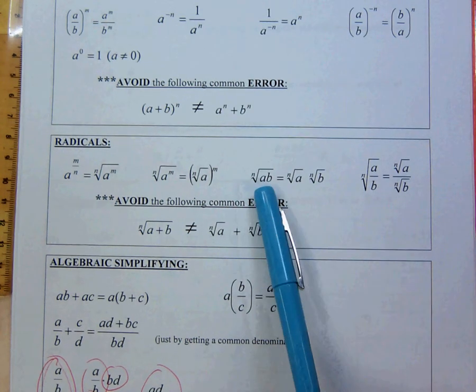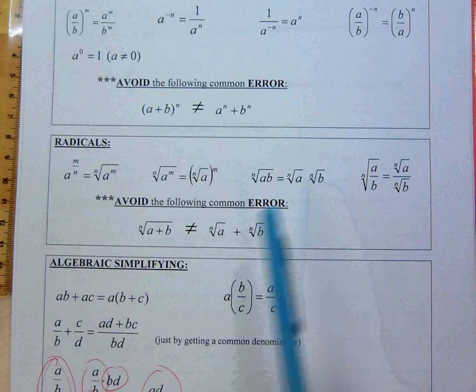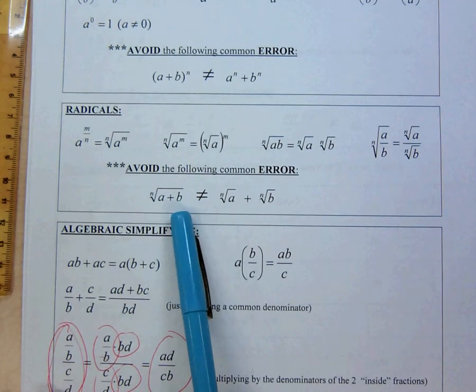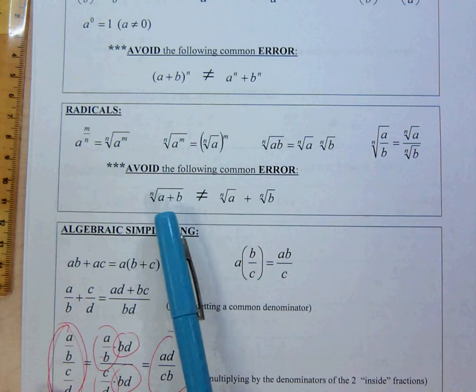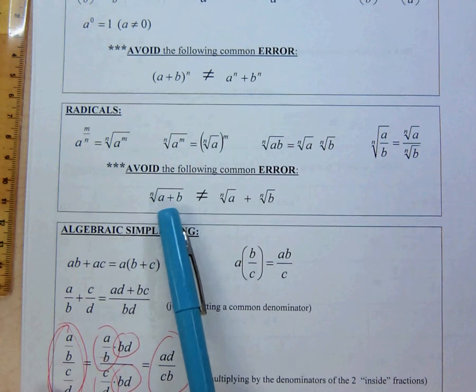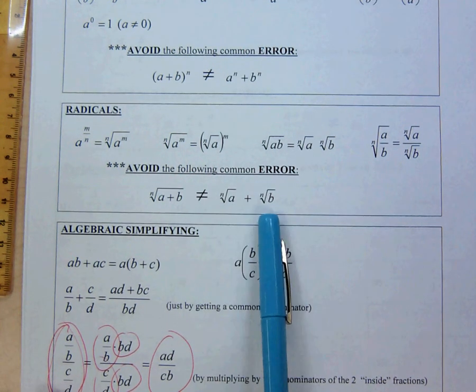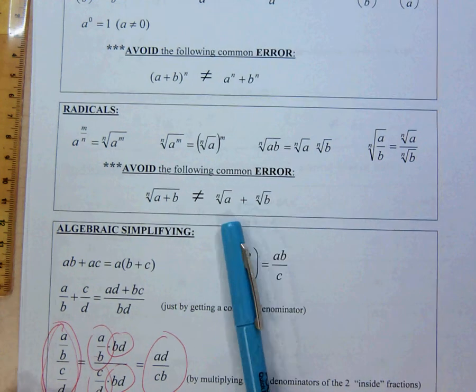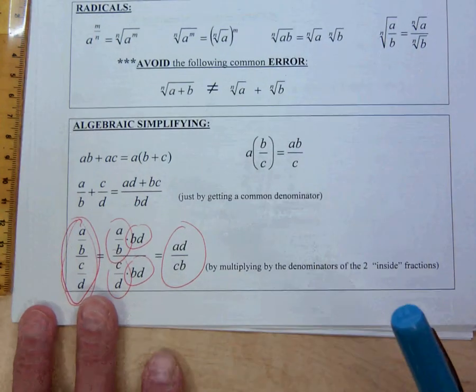You should know you can split up a product like that into separate roots. Same thing with a quotient. But do not do it with a sum or difference, okay? You cannot split up a sum or difference inside of a radical like that. That does not work. Is that clear? So you've got to know what you can do and you've got to know what you cannot do. With me, guys? Okay? All right.